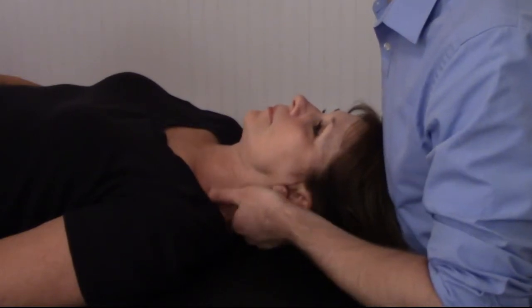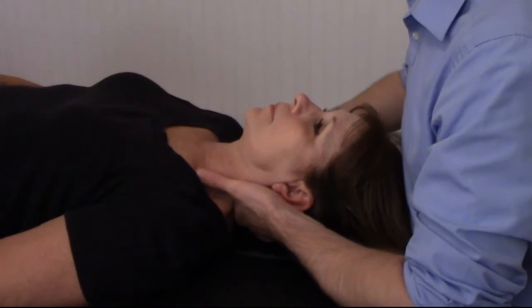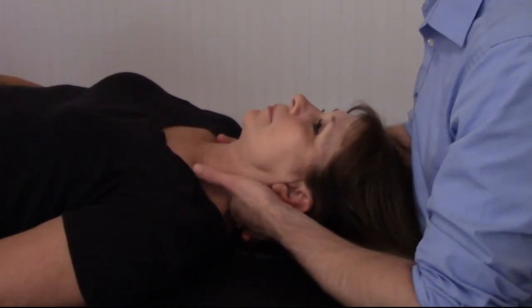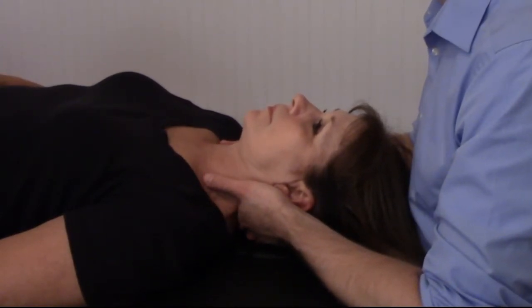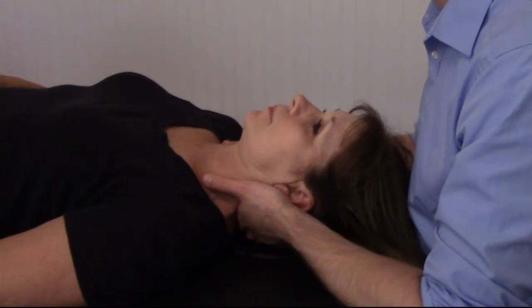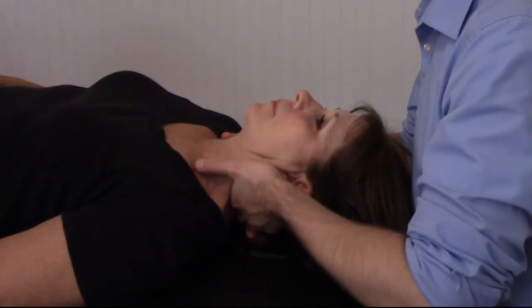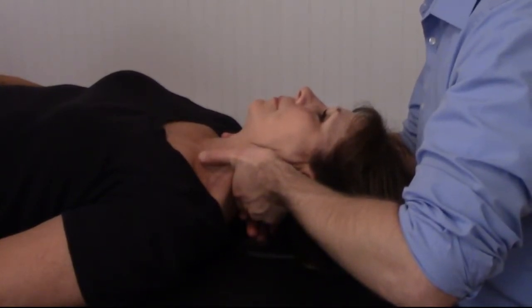Okay, we're on that segment now. So I've got it between my fingers. I'm stabilizing the segment right underneath it, which is C6. And then I'm going to take it as far as I can, bending and twisting to the right side. And you can kind of see my left arm coming up, and it is at the limit.